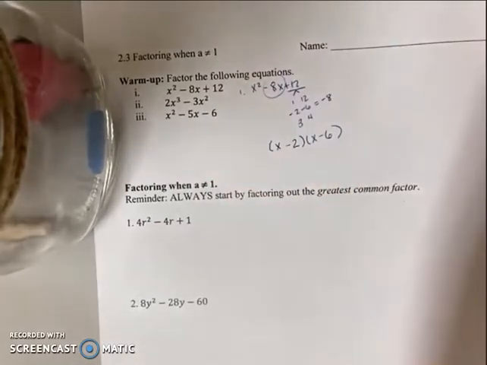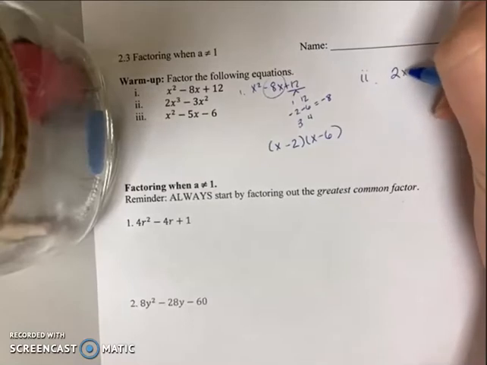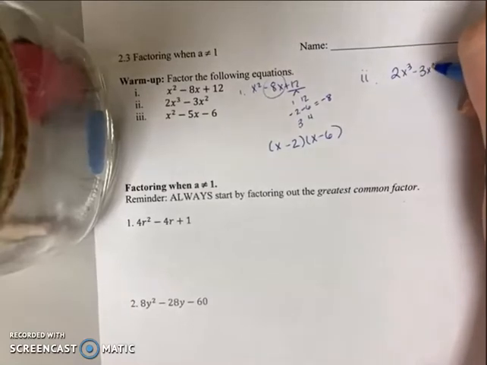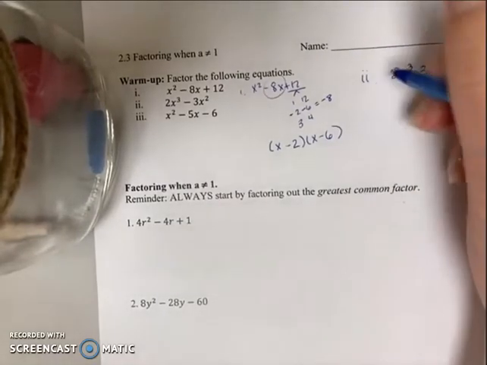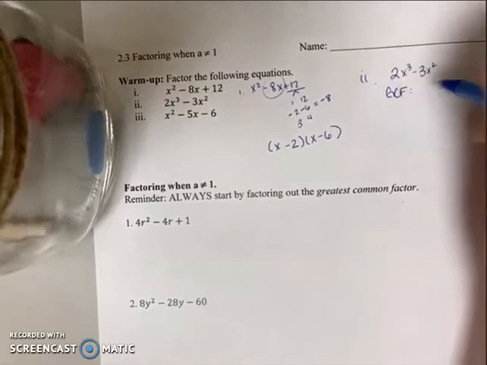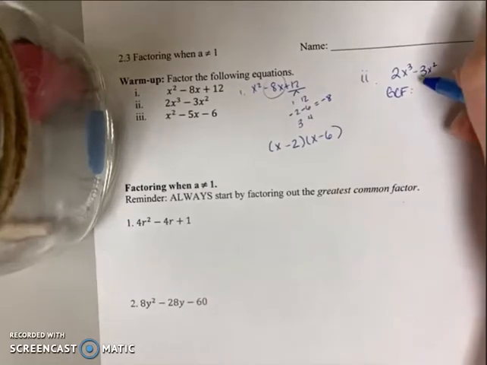Okay. Part 2. We have 2x cubed minus 3x squared. In this case, we have a binomial because there's 2 terms. And looking at them, I can see that there is a greatest common factor. So this was from part 1 and 2 and 3 of your notes from yesterday. We're going to factor by pulling out the GCF, which in this case is an x squared.